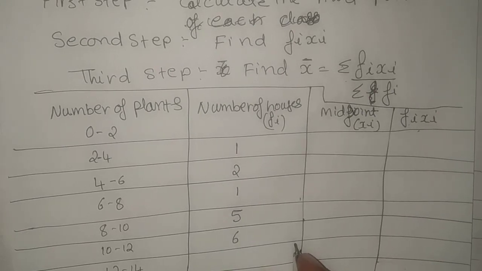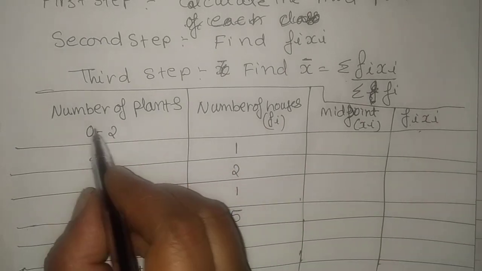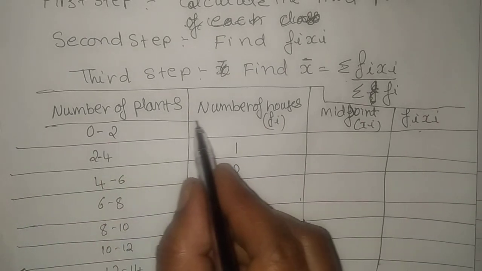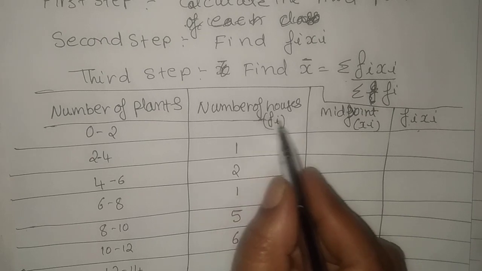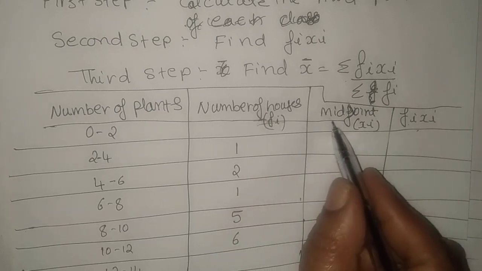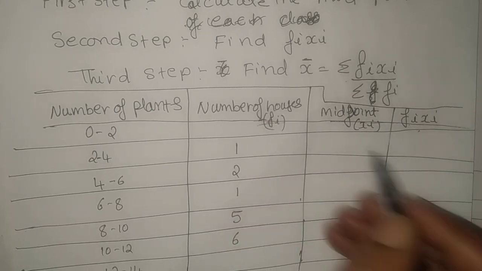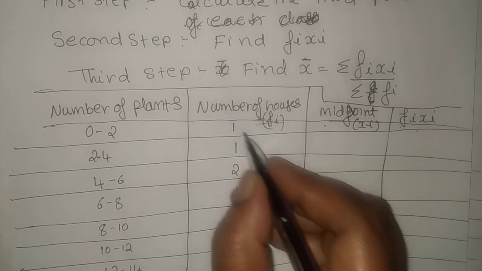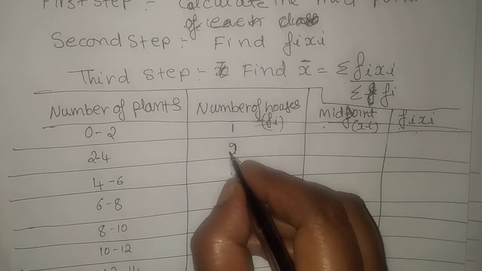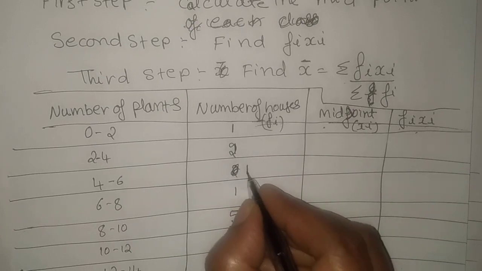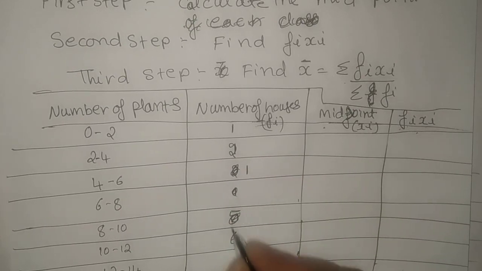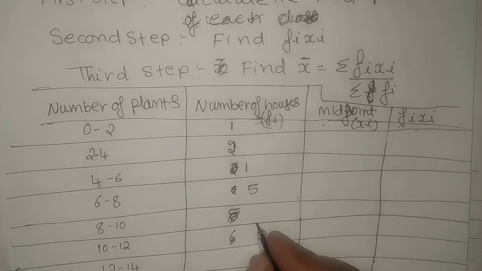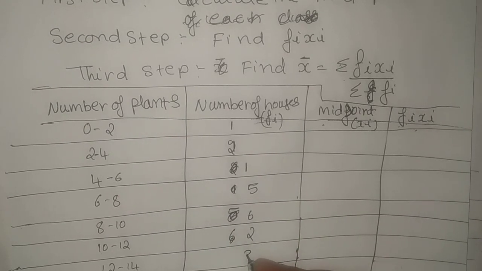one extra, sorry, I wrote one from here, so we have to start from here. One line is missing. Okay, I'll write here. So 1 here, again 2, this is 1, again this is 5, again 6, 2 and 3.